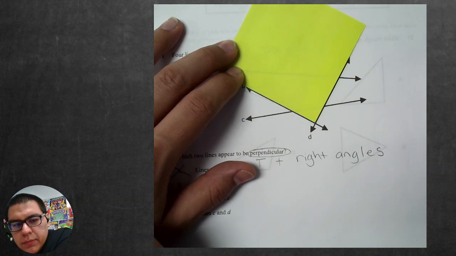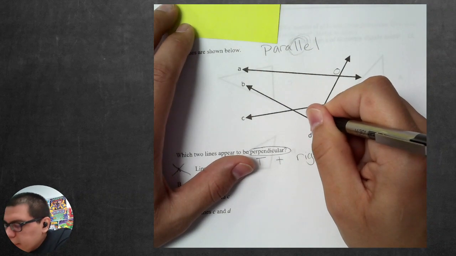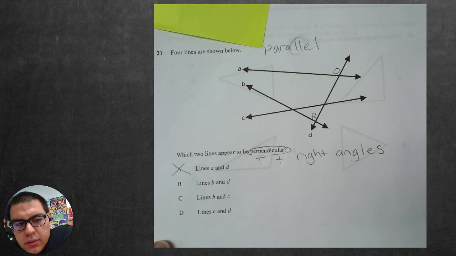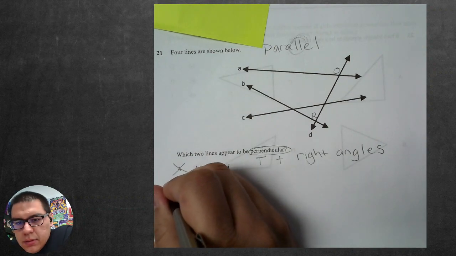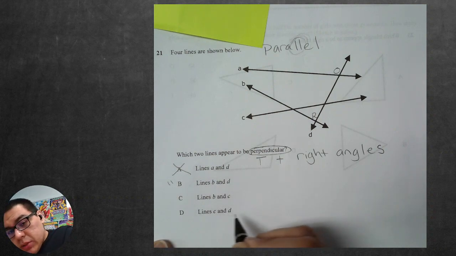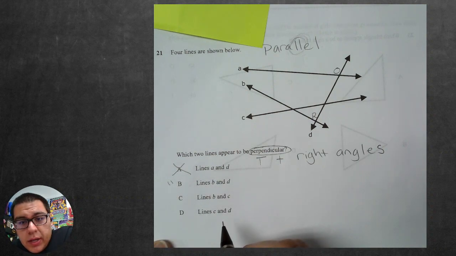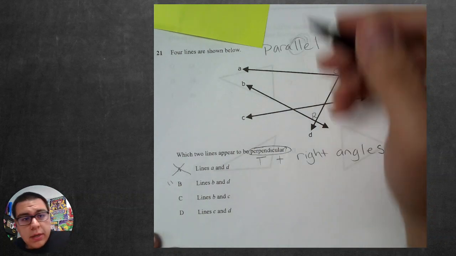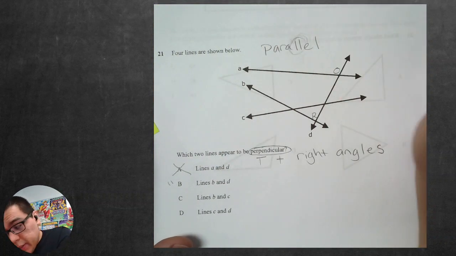Noah? A right angle. Noah, is that what I'm looking for? Yeah, it is. So this one, maybe. I want to double check and make sure no other lines make a right angle. But that one's probably going to be it, unless I made a mistake.